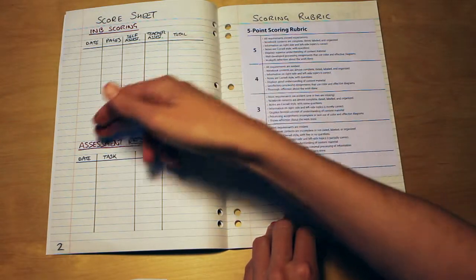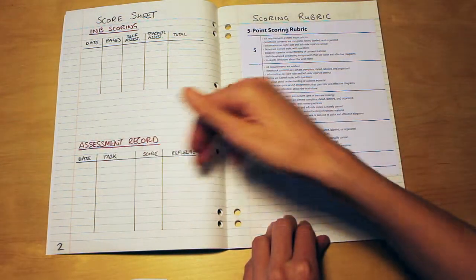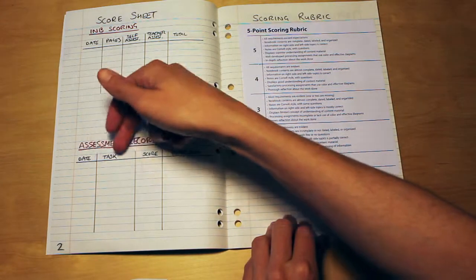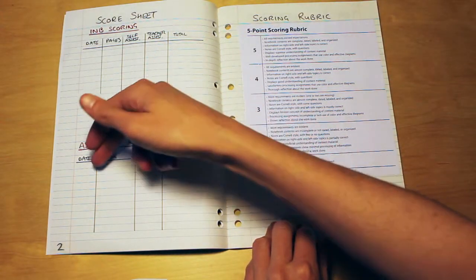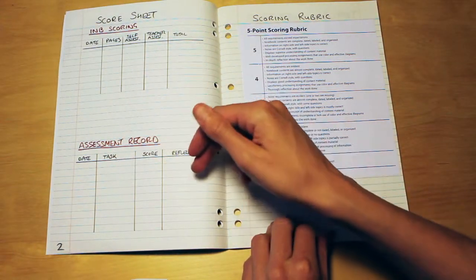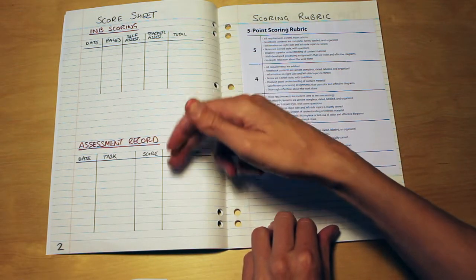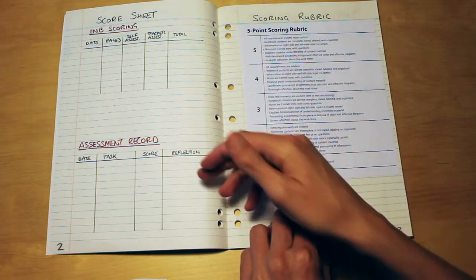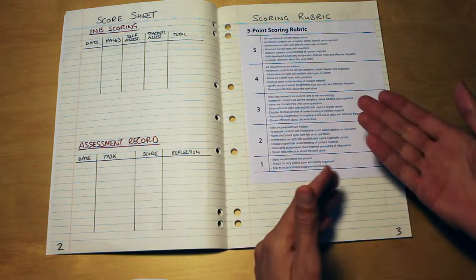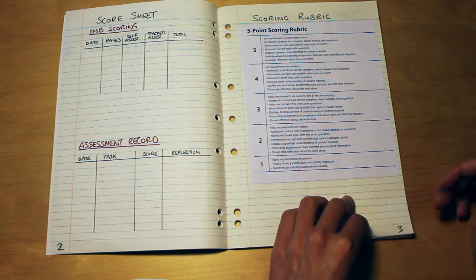The second thing on the score sheet is a place for a general record of assessments. So the date, the name of the task, which might be a test on linear relations, for example, the score that you've got, and then a reflection, what you can learn from that test or what you can take from it. So that's page 2 and really page 3.